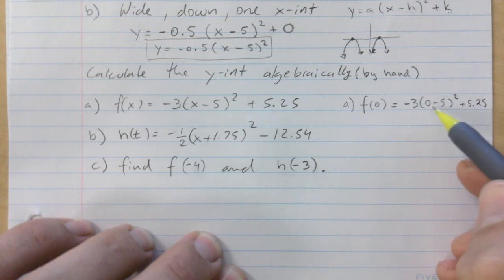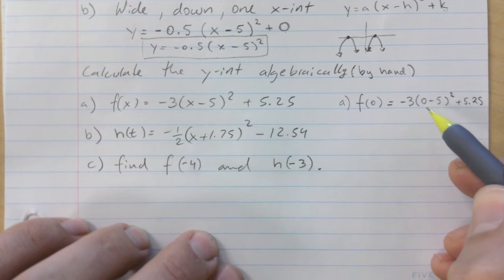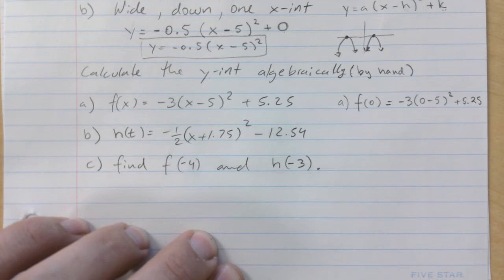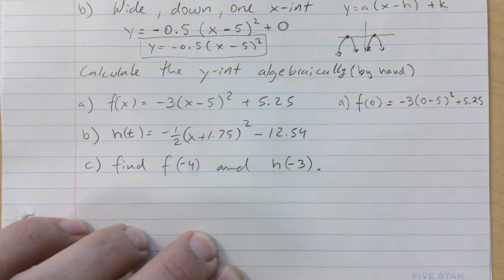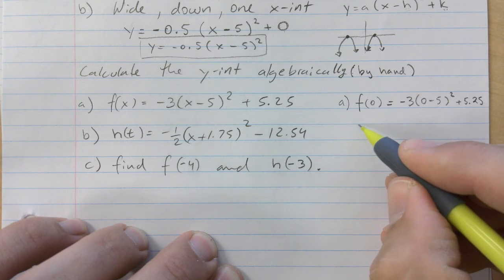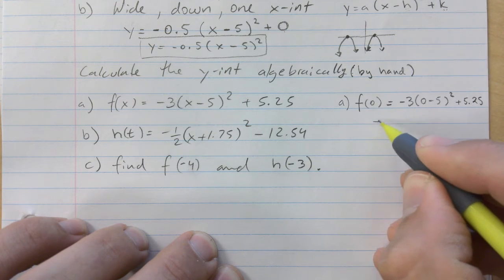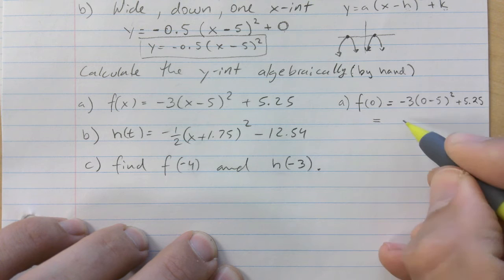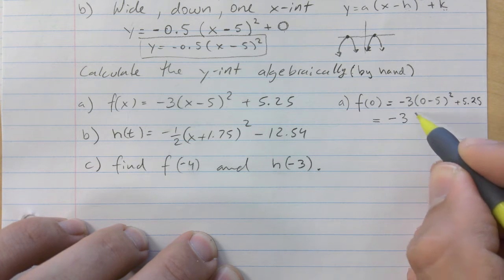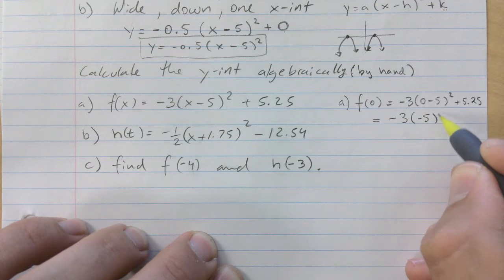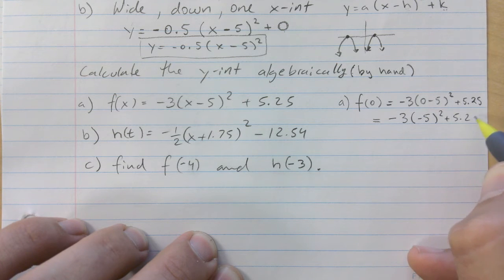Okay, so you've essentially just substituted 0 instead of x, right? So that would mean that the next line, you can just omit writing this for now, just focus on the right-hand side. That'd be -3, -5 squared plus 5.25.